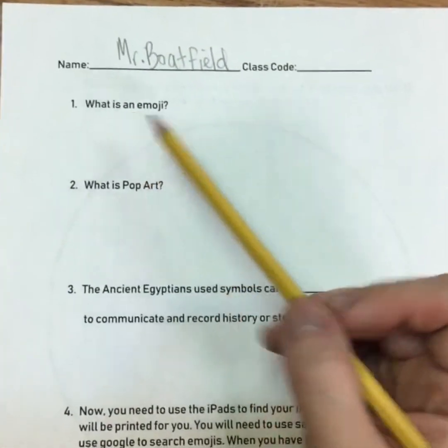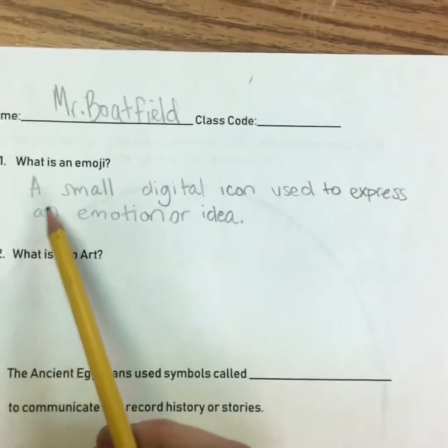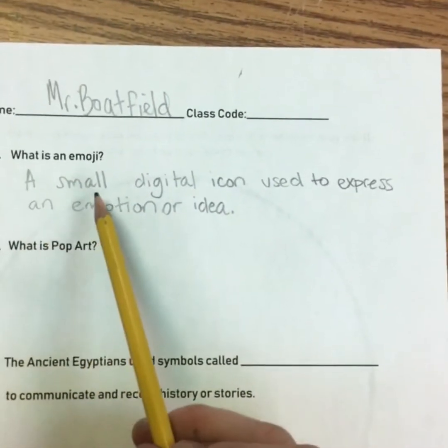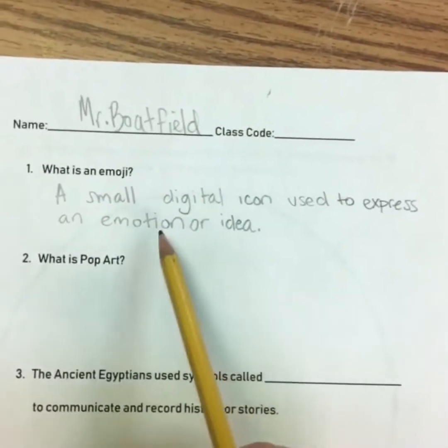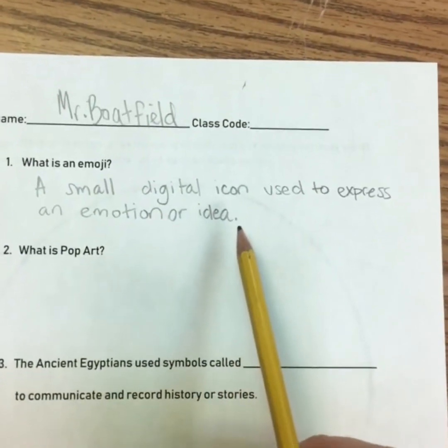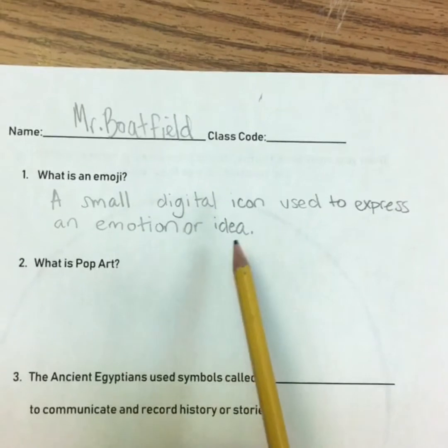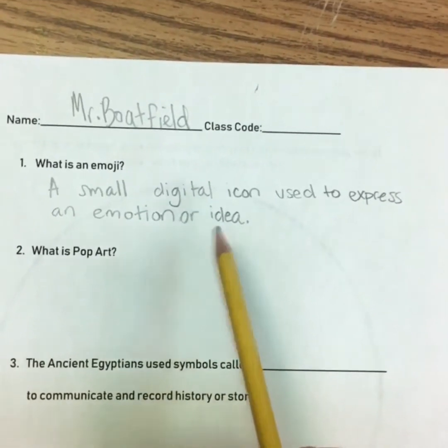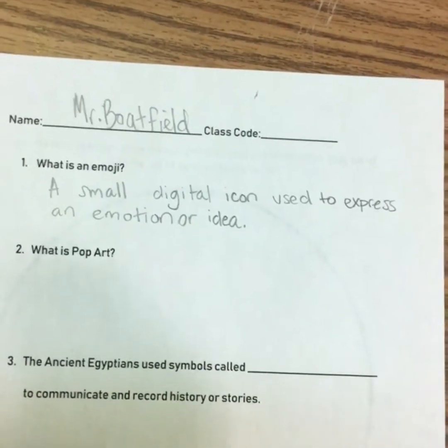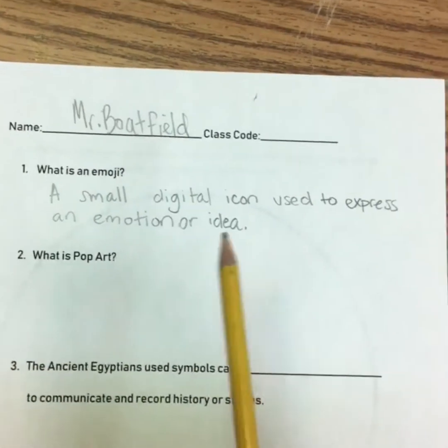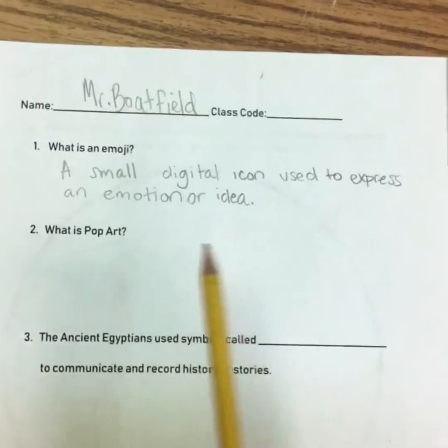The first question is, what is an emoji? Here's what I want you to write, and I'll pause it in a moment. An emoji is a small digital icon used to express an emotion or idea. So go ahead and copy that down. I'm going to keep this here for a moment, and then give me a thumbs up when you're ready. Awesome. So basically an emoji is art.